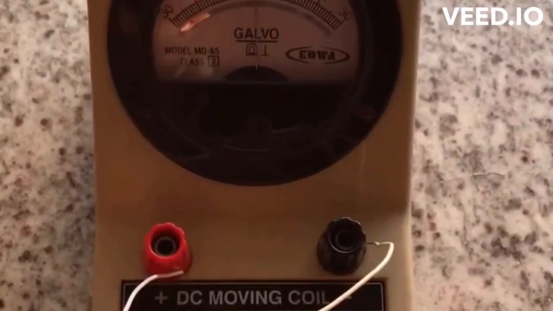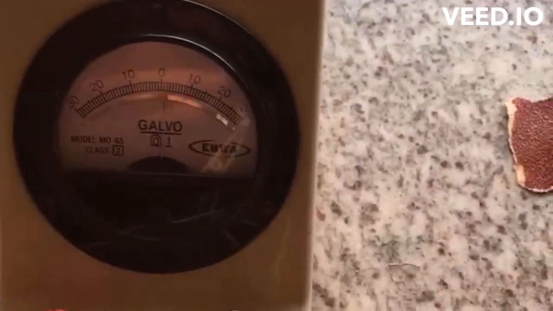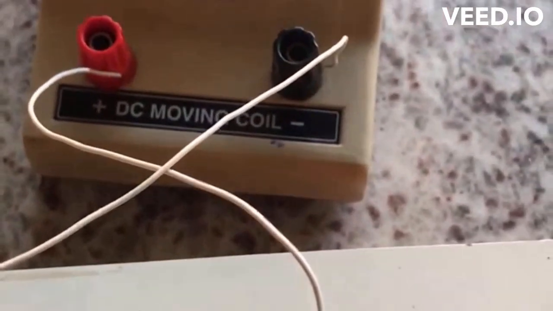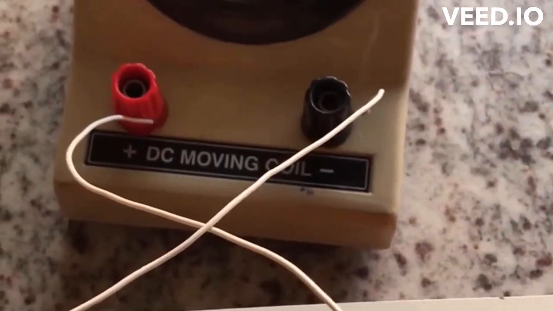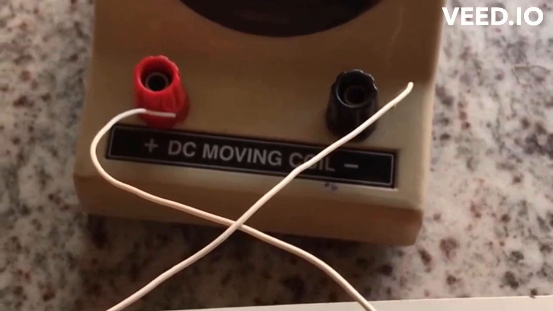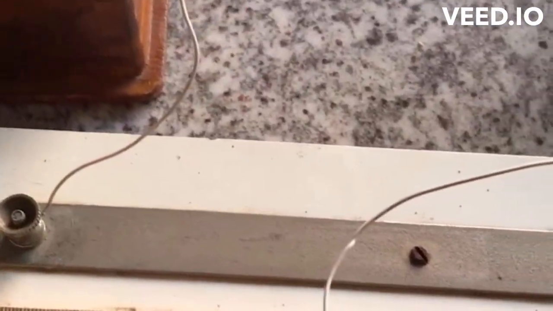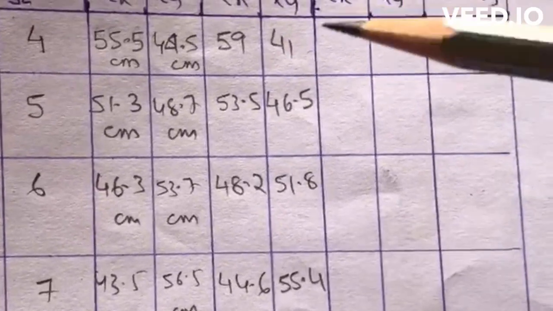We'll check it there. It is to the left. We'll check it here. Deflection is to the right. And we will check somewhere here. It is not moving. So it is approximately say 58.8 or 59 we'll take. So I'll write down 59 and the next one is 41. In a similar fashion, I've taken the readings for 5, 6, 7 and 8. So after interchanging, I have taken these readings.